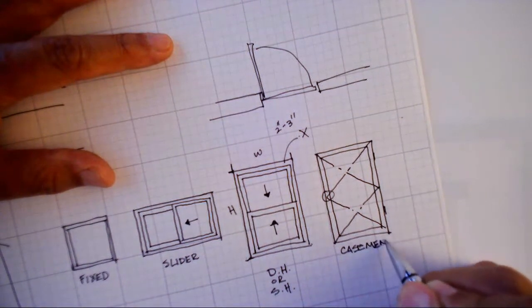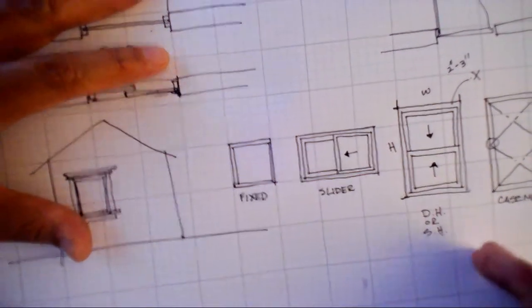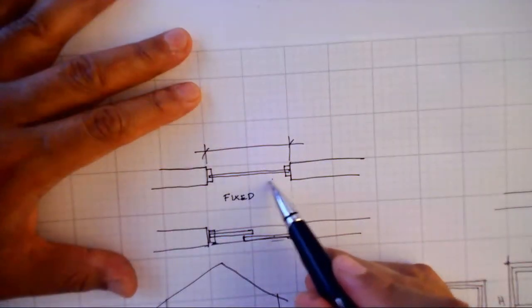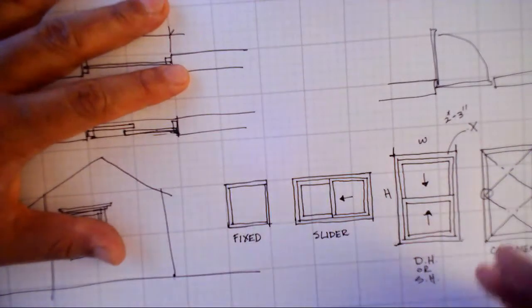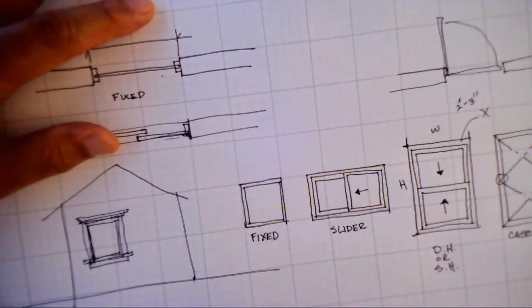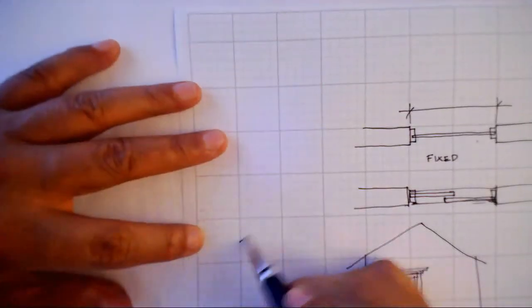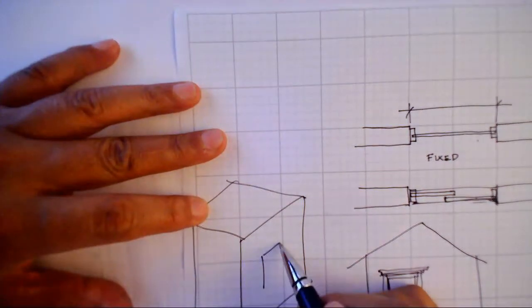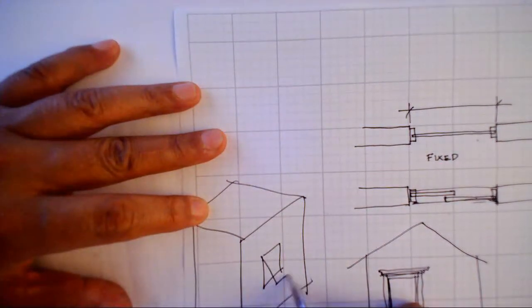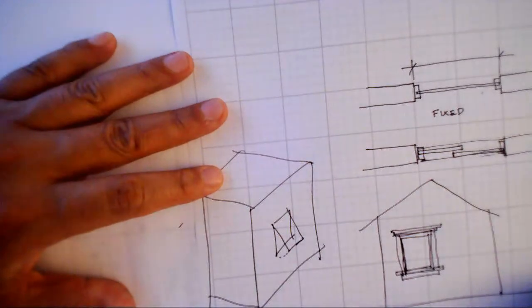And then the last window that we're going to talk about is an awning. Again, awning on the plan view kind of looks the same thing. It's just an opening, and we're just saying that's a window. Awnings are kind of ones that open. Here, I'll try to draw it three-dimensional for you. If you have your house here and you have a window, an awning kind of opens like that. It tips outwards, right?